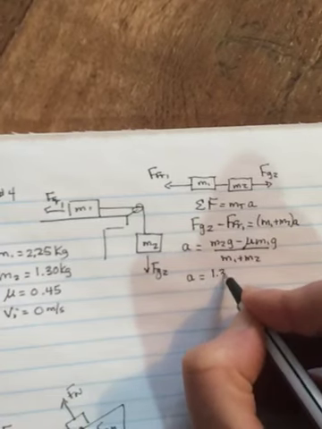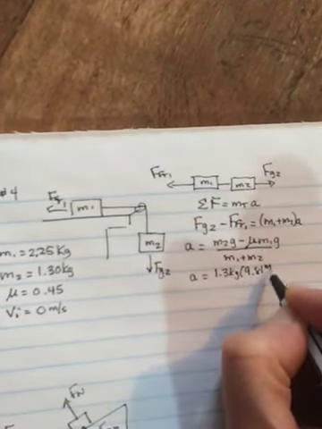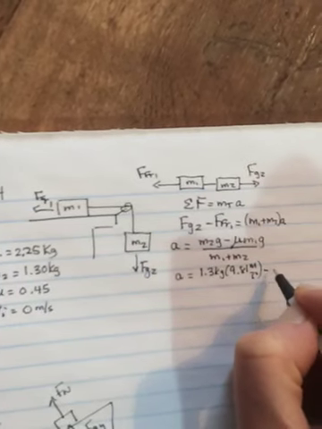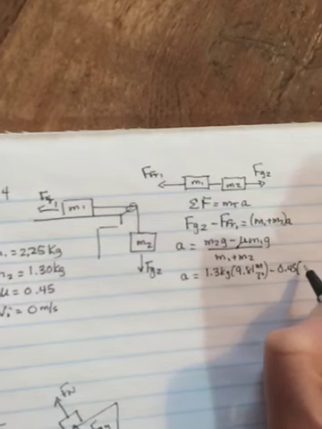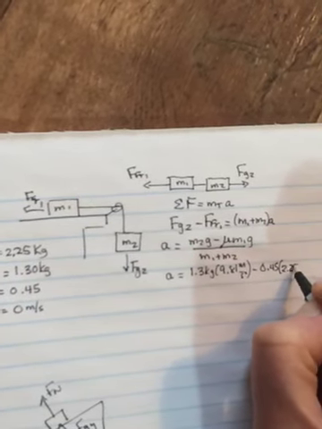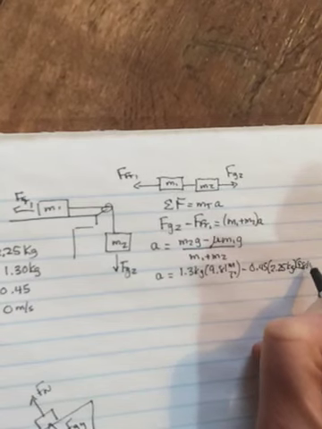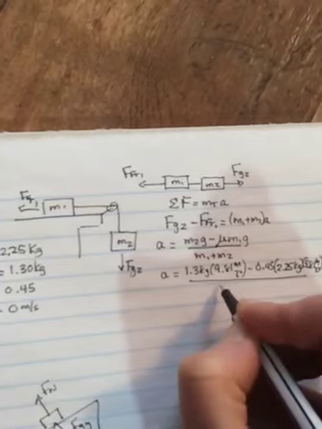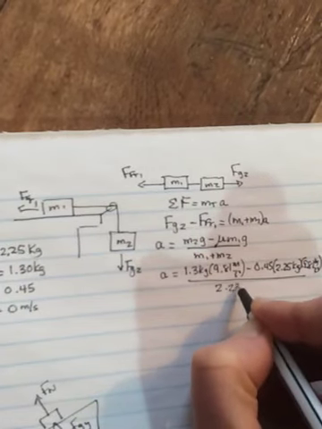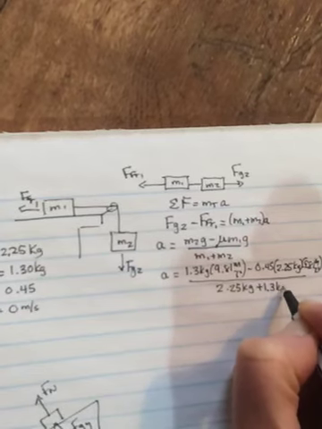M2 was 1.3 kilograms times 9.81 meters per second squared minus 0.45 times 2.25 kilograms times 9.81 meters per second squared. And that's all going to get divided by 2.25 kilograms and 1.3 kilograms.